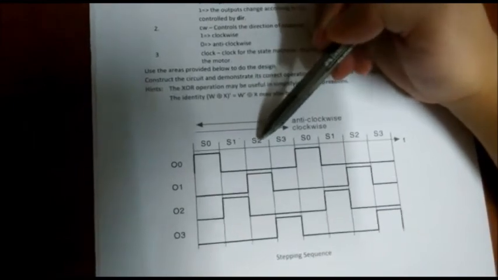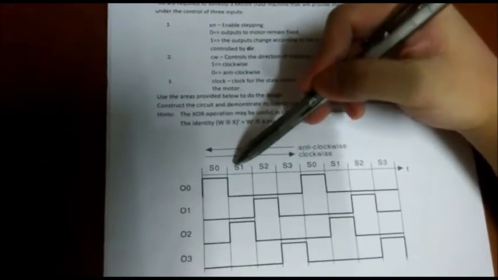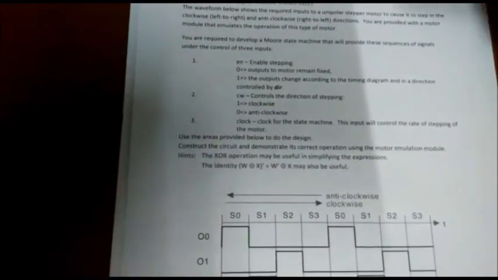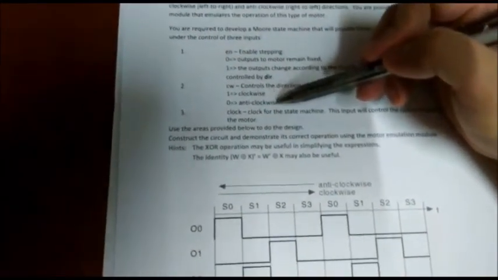If the CW is 1, the sequence will go clockwise, S0 to S1 to S2 to S3. If the CW is 0, it will go anti-clockwise, from S3 to S2 to S1 to S0. The EN here, if it's 0, the output of the motor remains fixed. That means the present state and the next state are the same. When EN is 1, the output will change accordingly based on the CW input, either clockwise or anti-clockwise.